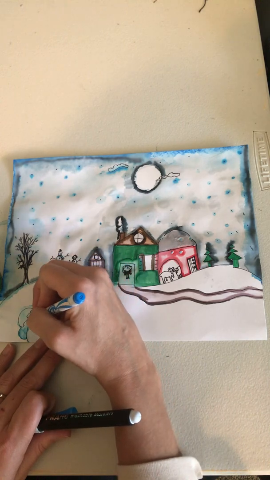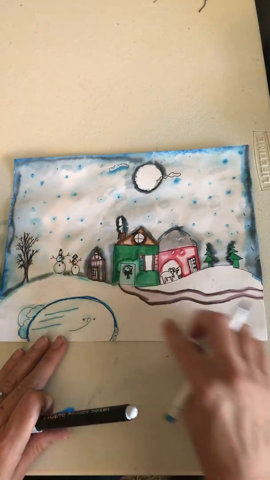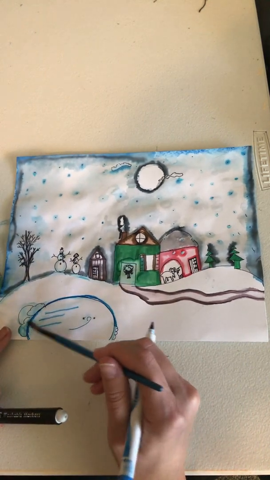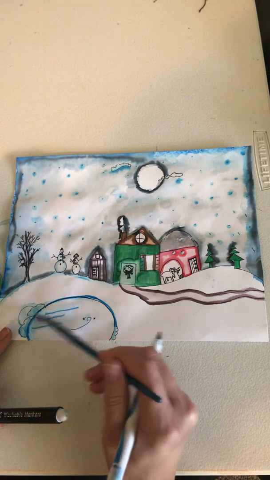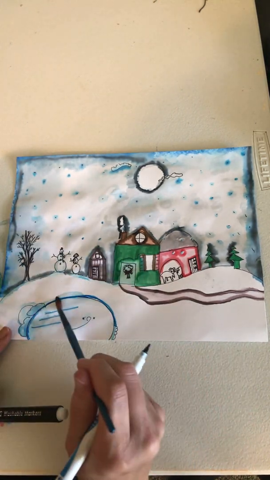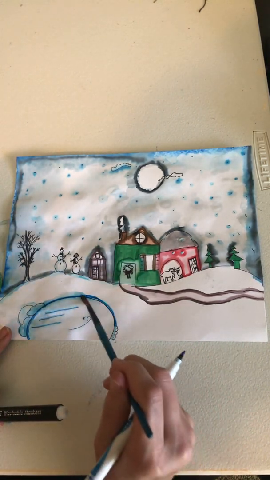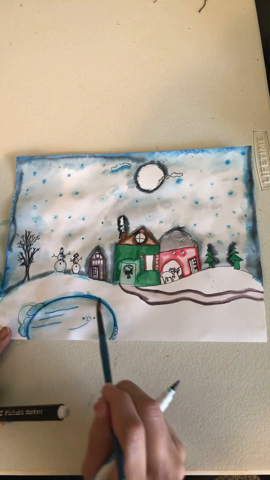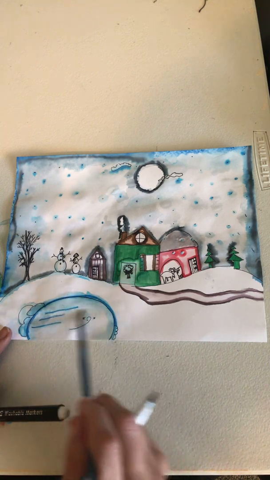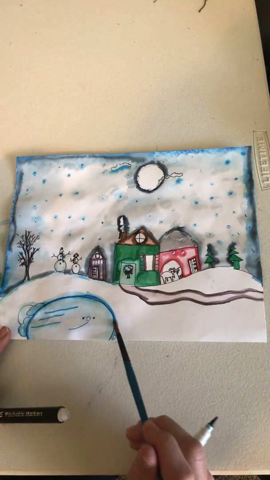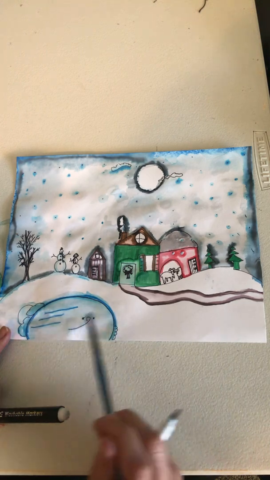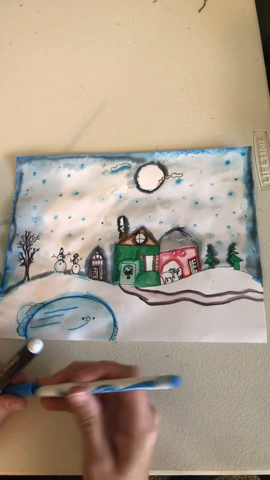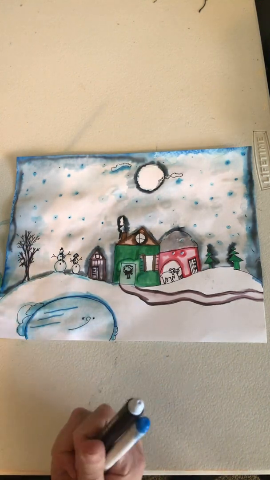So I used blue to make it look snowy. I left the bottom of my picture white because I wanted it to look snowy. And then I just painted over my marker with water. So this is a technique that you can do if you don't have paint and you want it to look like paint. You can just draw with marker and then add water over top of it. It looks good if you outline and kind of just bring the color in the middle. So this whole picture that I'm showing you right now was painted with just markers and water.